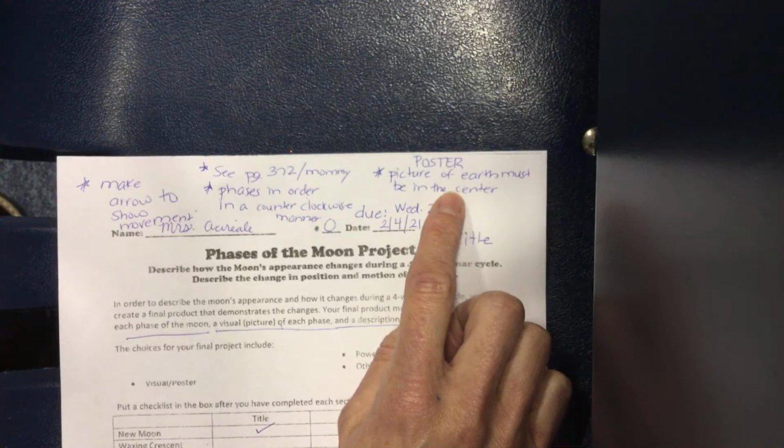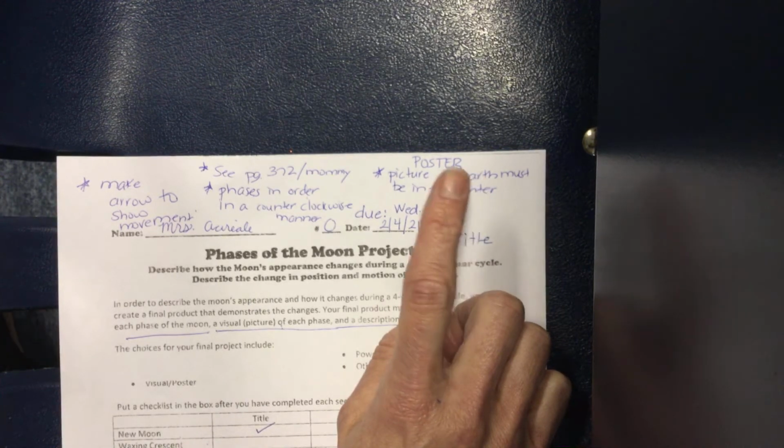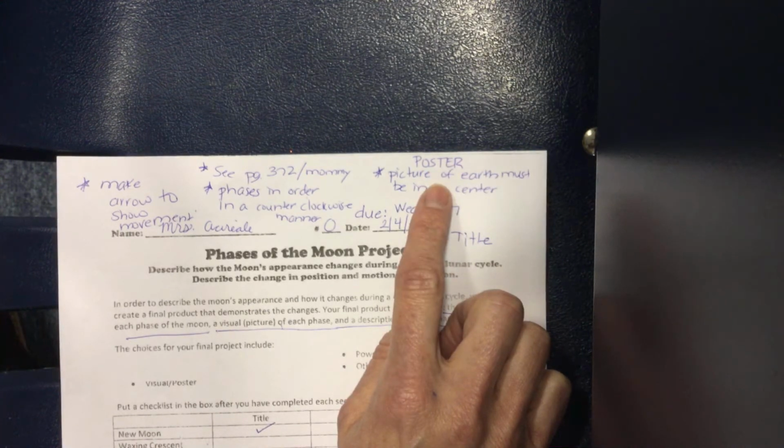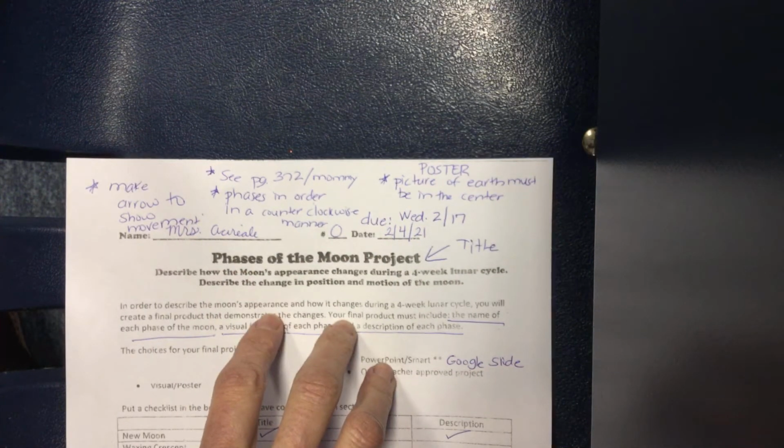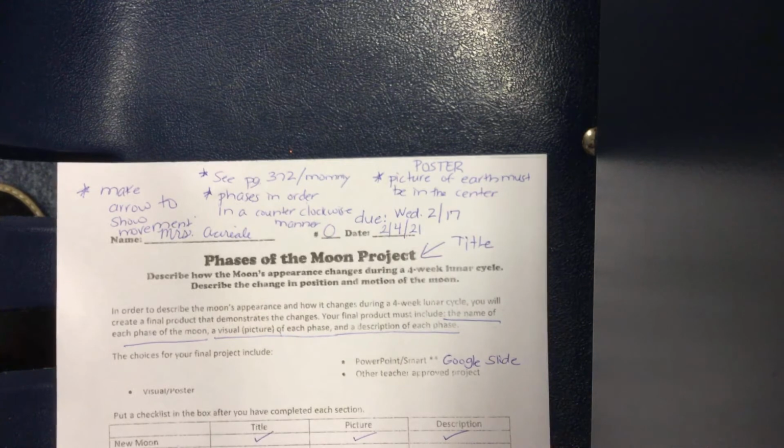You can print out pictures on the internet. You can do styrofoam balls that you have painted to show the lit portion of the moon. You can do a styrofoam ball in the center that is Earth. It's really up to you. The only thing that I say that you cannot do is Oreo cookies.